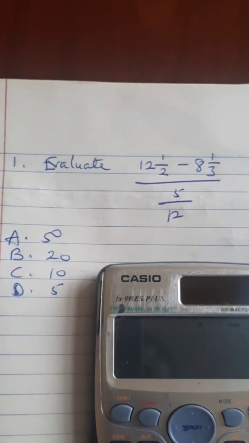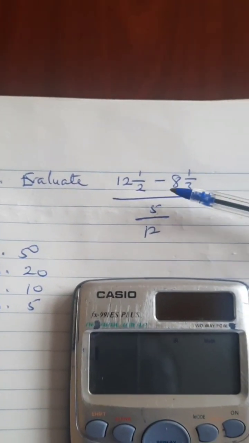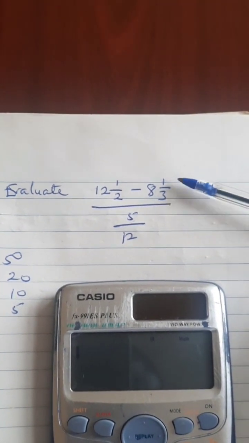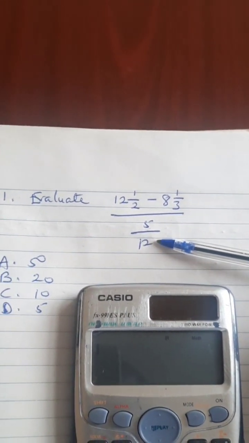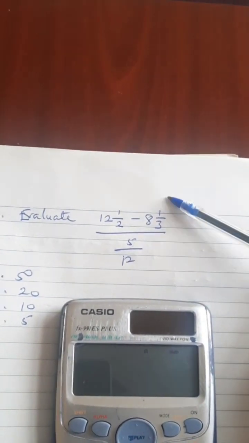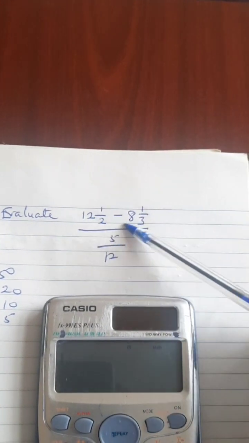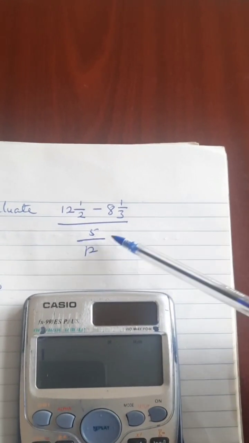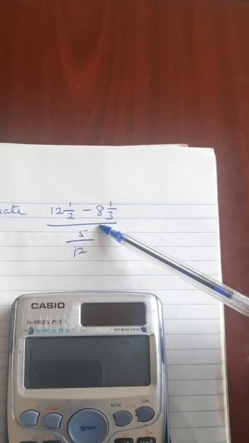Now, let's look at the first example. Evaluate 12 whole number 1 over 2 minus 8 whole number 1 over 3, all over 5 over 12. And the options are given. Looking at this question, we have this as our numerator and this as our denominator, and this is the division sign, all divided by.